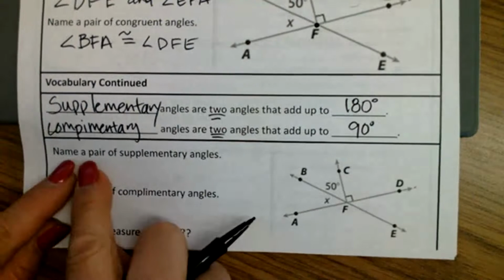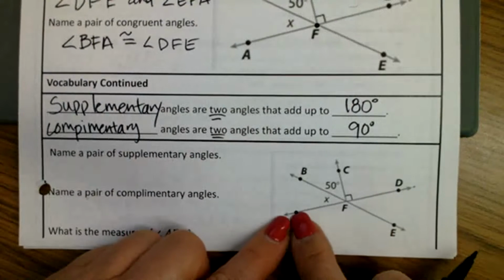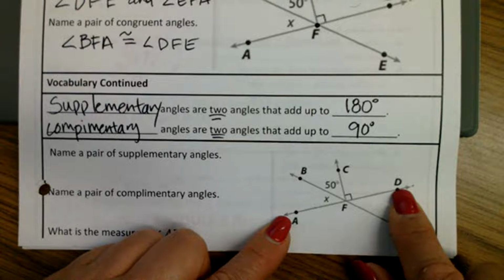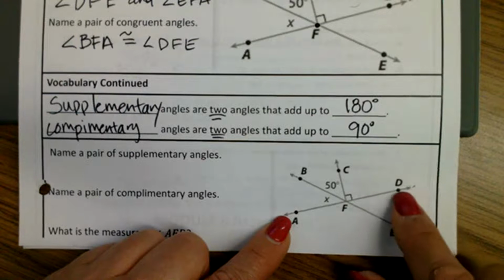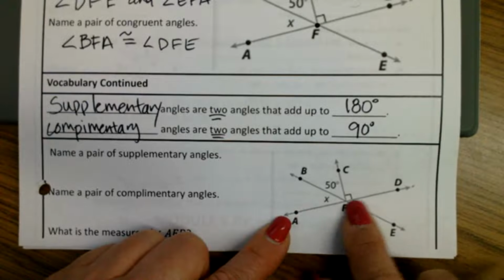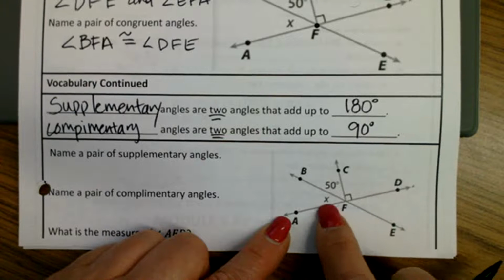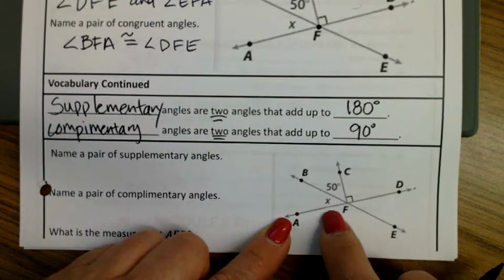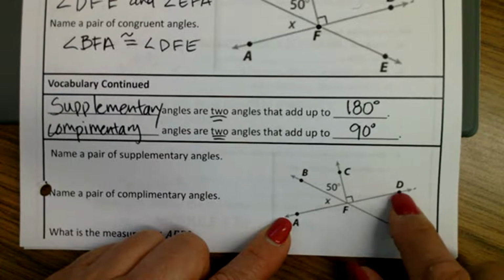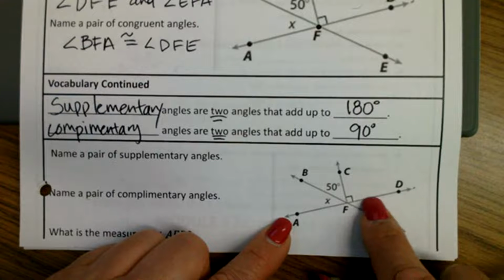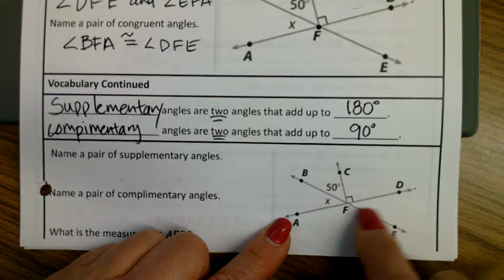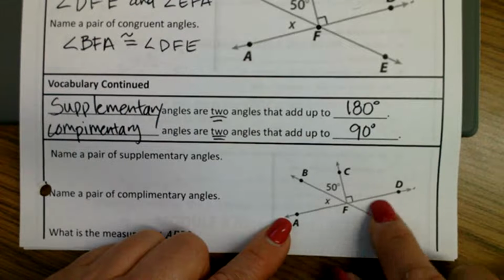Okay, so let's talk about that. Name a pair of supplementary angles. So I just pick a straight line. See this straight line right here, A to D? Well, what are the angles that make up that line? DFE plus EFA make this straight line. So this angle here is 180 degrees because it's a straight line. From here, I go all the way to here. That's 180 degrees. So this one, DFE, and this one, EFA, you add those together, they make this 180 degree angle.